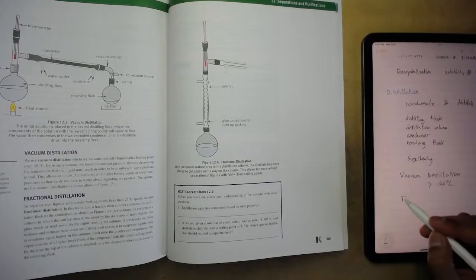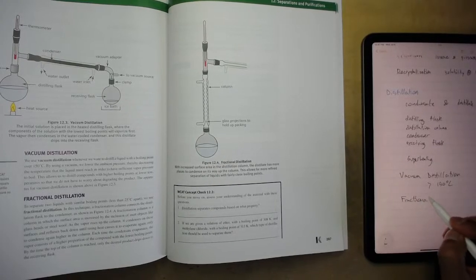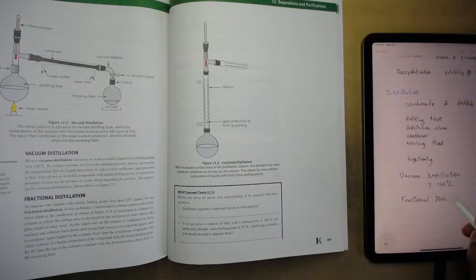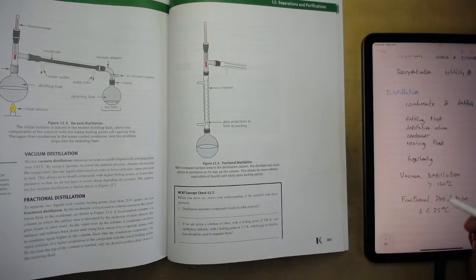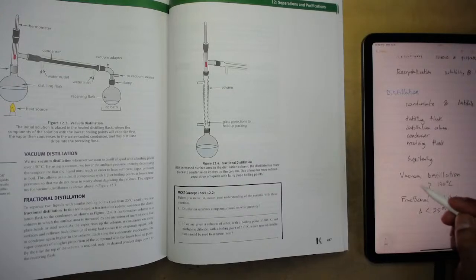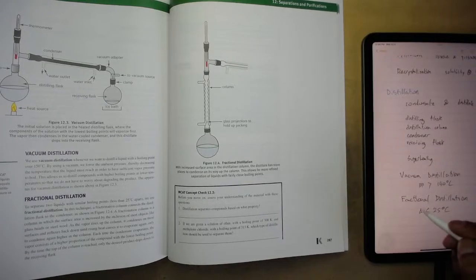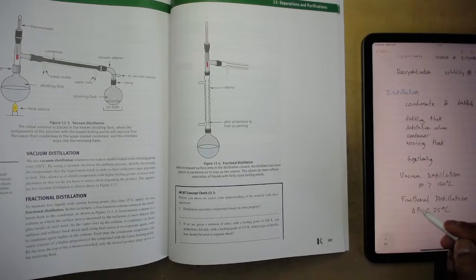We use fractional distillation when the difference in boiling points is less than 25 degrees Celsius. Let's write difference in boiling point.